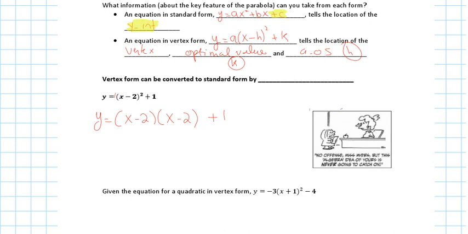So for us to expand this, as Antonio said, write it twice, because it's a squared, but you don't want to forget that plus 1 outside. Now you're going to do exactly what you did in the previous lesson, where you FOIL, but you want to keep that plus 1 outside for now. We'll deal with it.